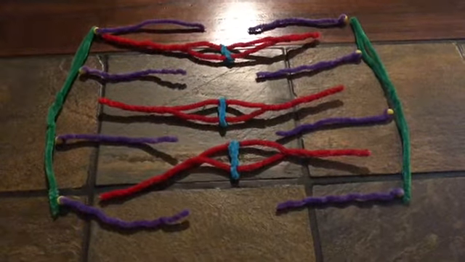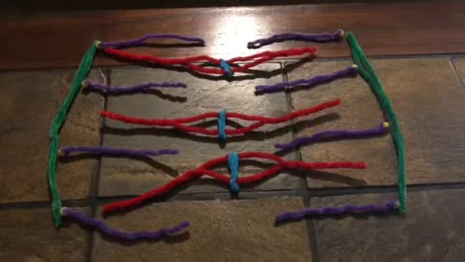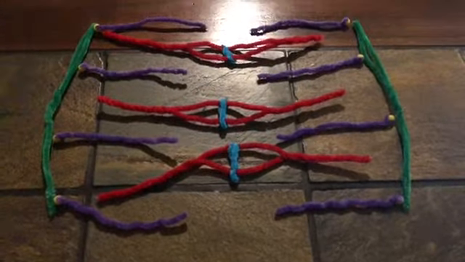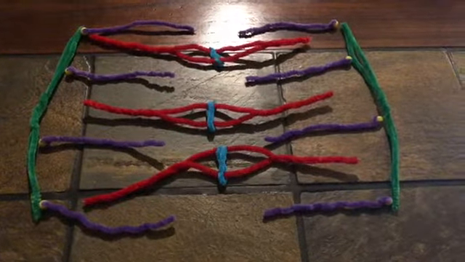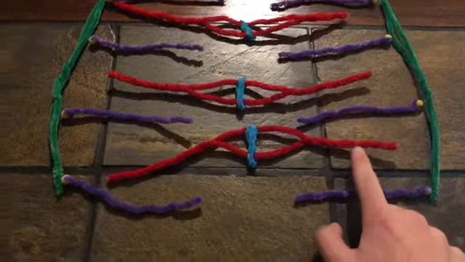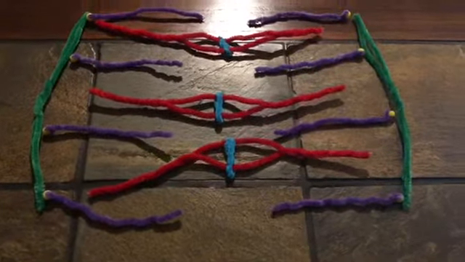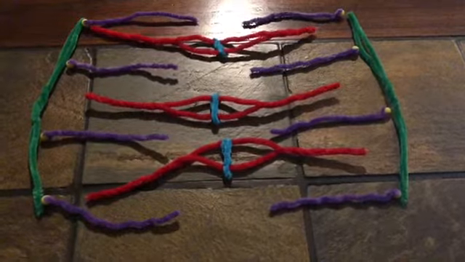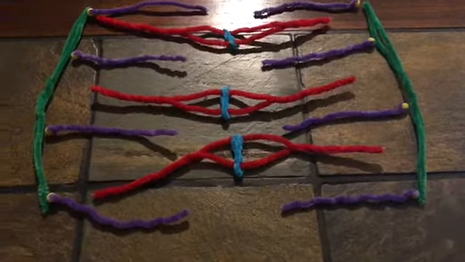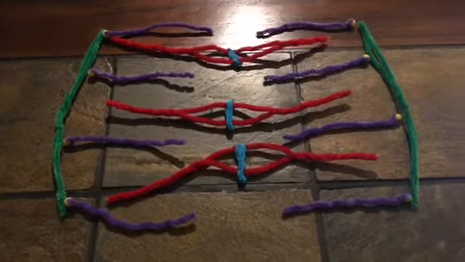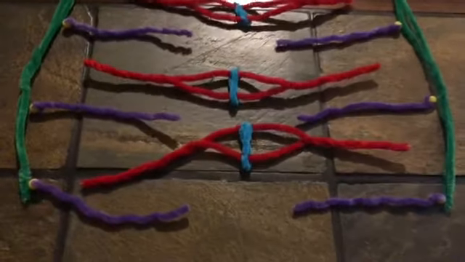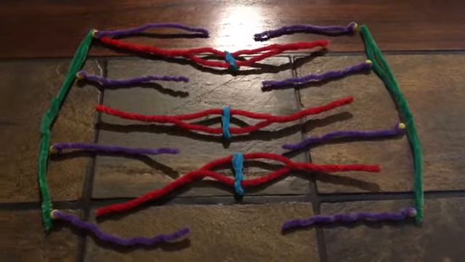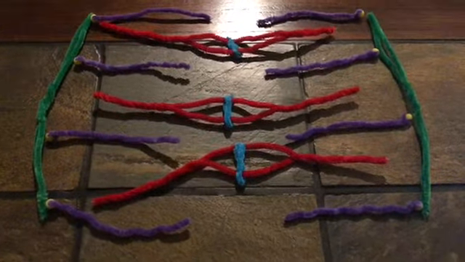So, for the basic structure, the purple ties serve as the actin. The red ties serve as the myosin, and the green ties are kind of just serving as a section of a sarcomere, and the blue ties serve as the M line, which goes directly down the middle of the A band.